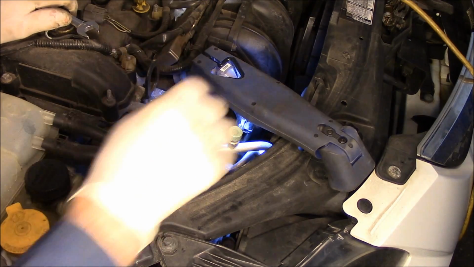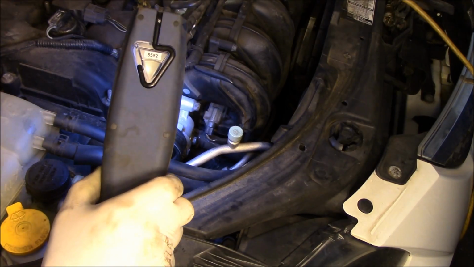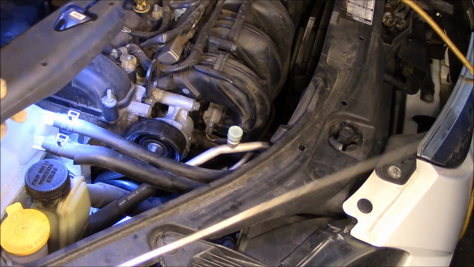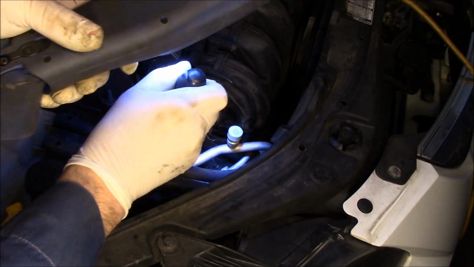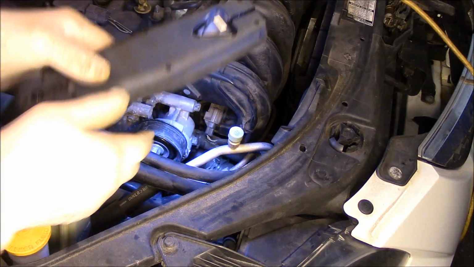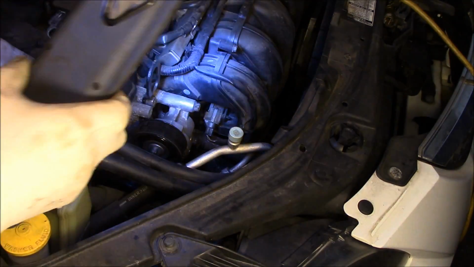Okay. All right, then you want to make sure, look around down on the bottom, make sure your belt is in its correct position. If the belt is off just a little bit, you can get in there with a long screwdriver, pry on it, and push it back in. That's not the case here, it's actually where it belongs. All right, everything is nice and tight.